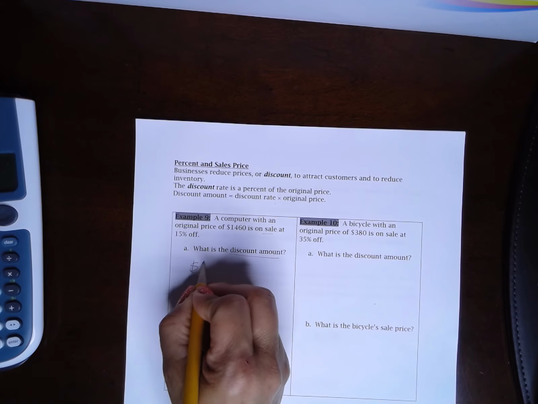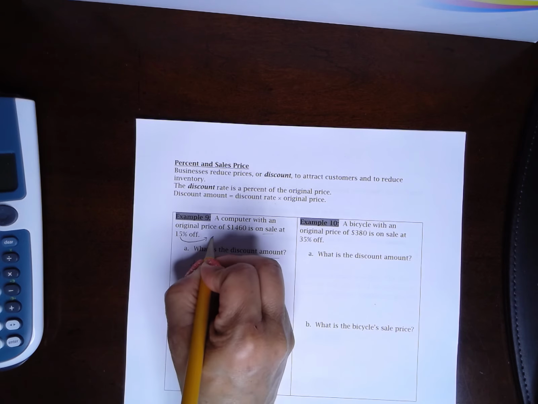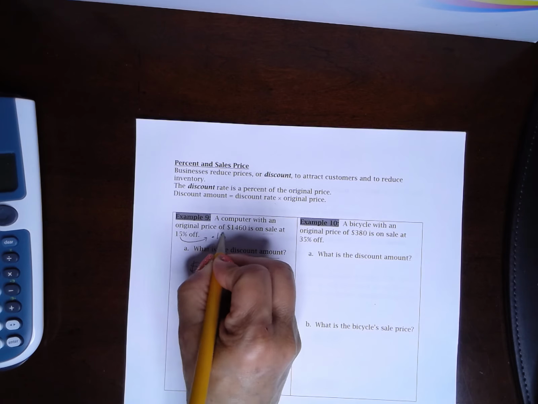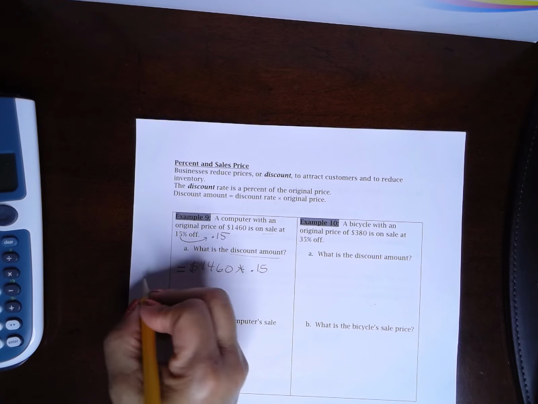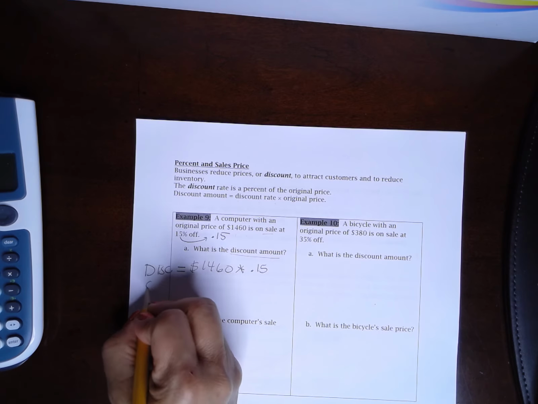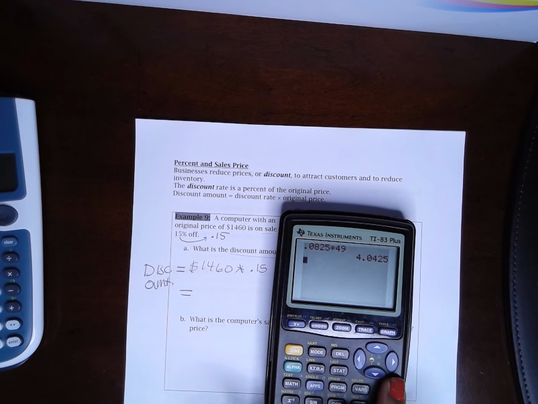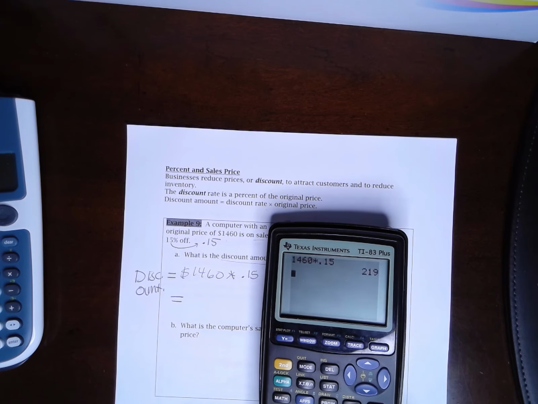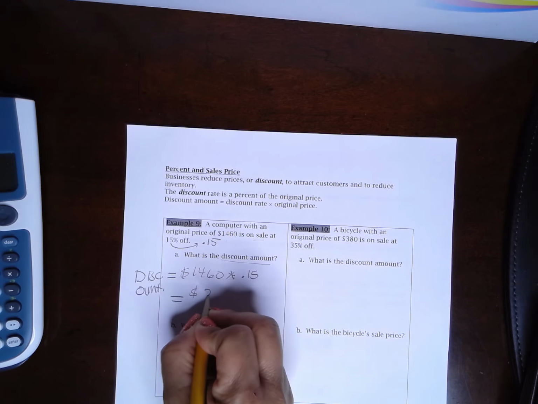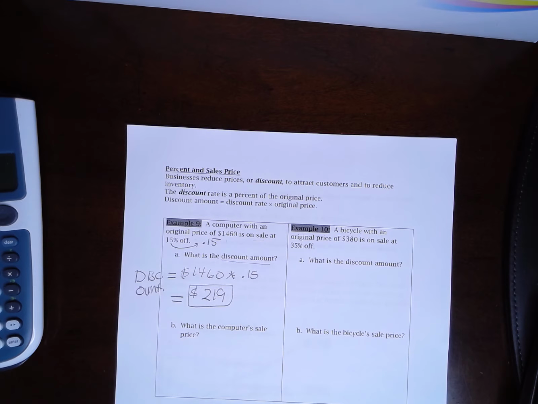So you're going to take the price of the item and multiply it by the percent. I recommend you express that as a decimal. That will be 0.15 in this case. So this is going to be the discount amount. Okay, so this is how much money you will be saving in this purchase. So 1,460 multiplied by 0.15, that amounts to $219. So if you take advantage of this sale, you're going to save $219.